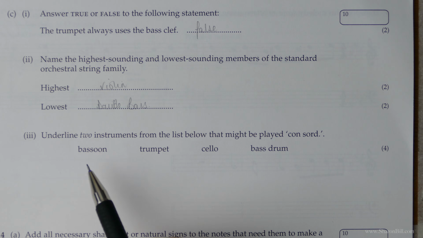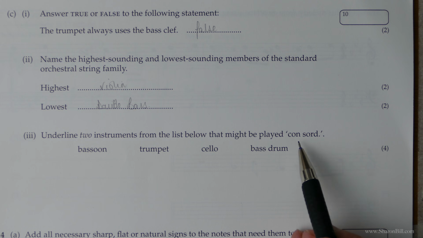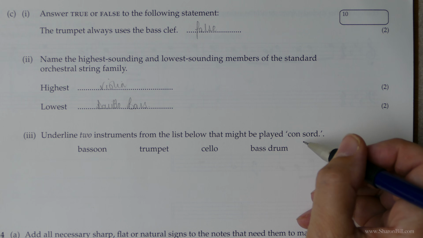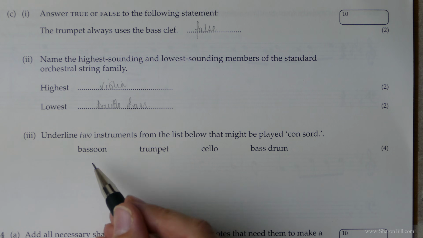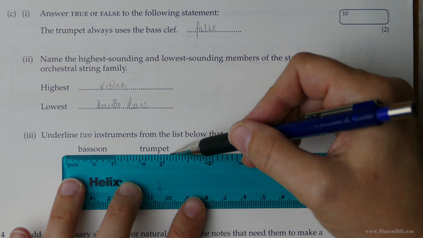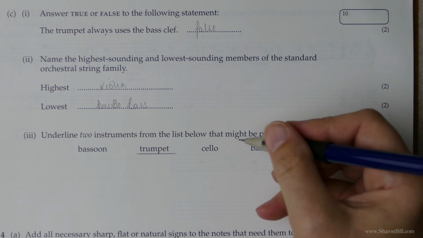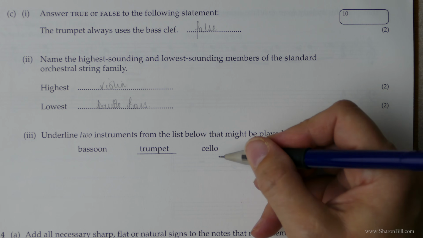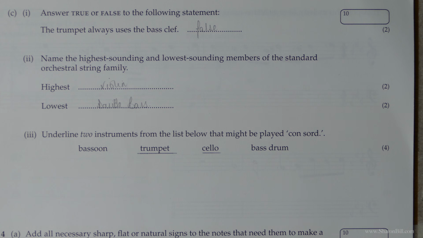And then finally for this question we're asked to underline 2 instruments from this list here which could be played con sordino. That's with the mute. And so we need to think about which instruments can be muted. A bassoon can't be muted, that's not played with a mute. A trumpet is, so we'll underline that. There's like a bell that's pushed in the end, a bit like shoving a sock in it. And then the cello can be played with a mute as well. String instruments can have a mute placed on the bridge. So there we go. The bass drum can't be muted. So that's the end of that question.